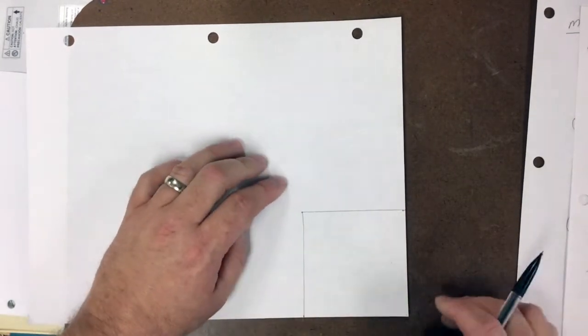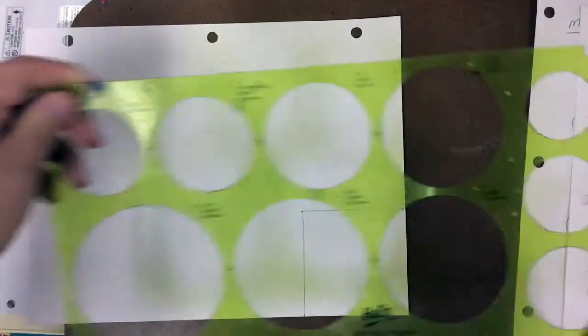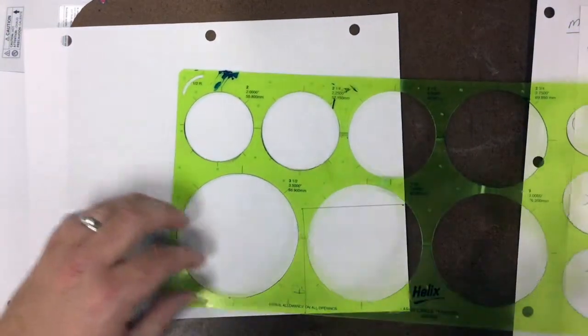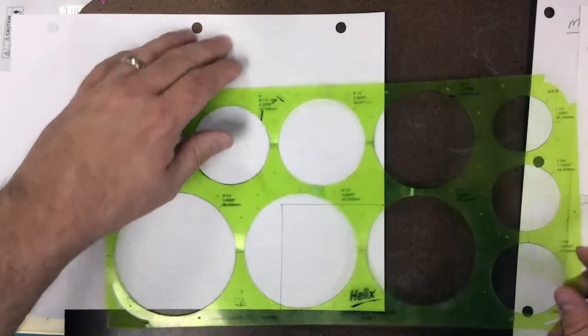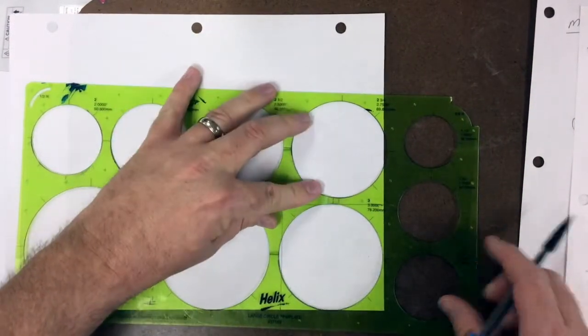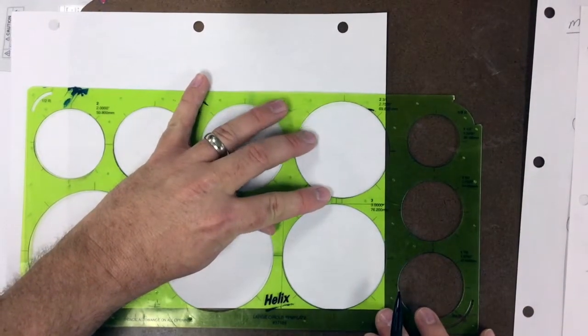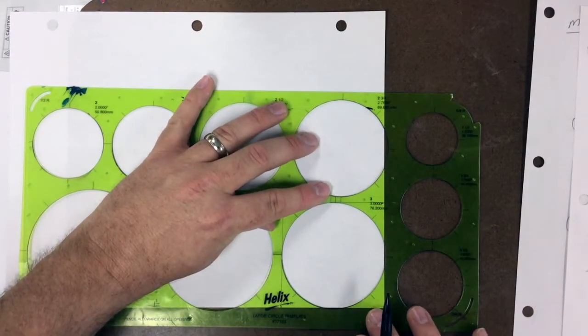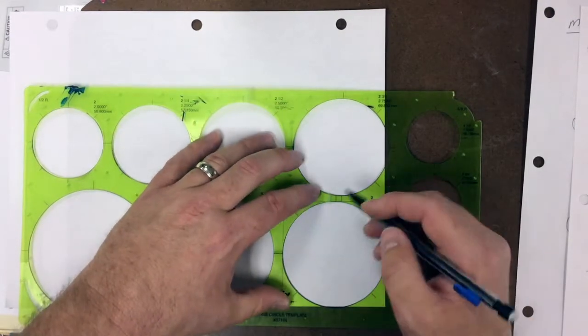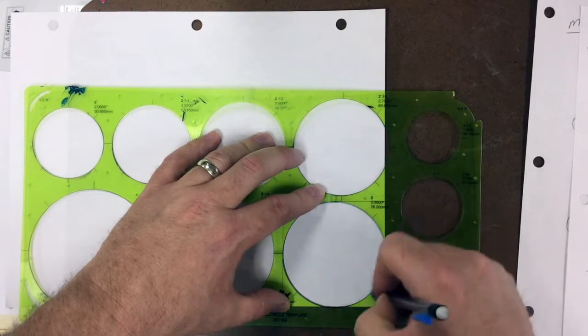Now if I want a circle that fills up the entire square, I'm going to grab one of these circle tracers here, and one of these circles is the proper size for a 3 by 3, and it's actually labeled with a 3. So what I'll do is just line up my circle tracer where I think it should go and trace that.